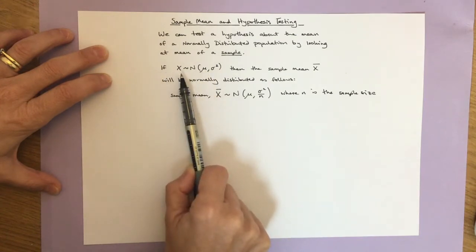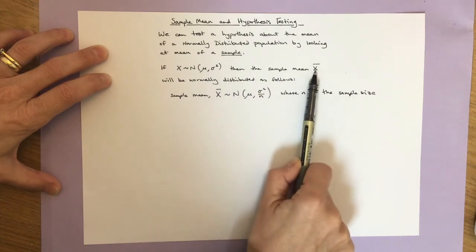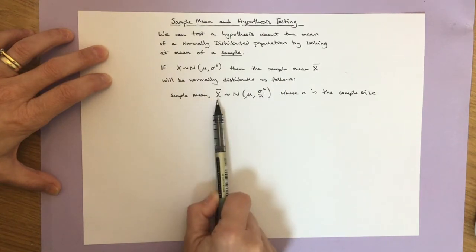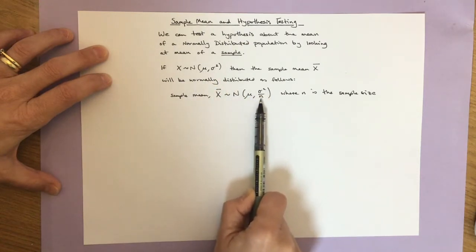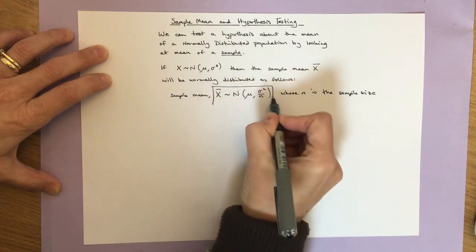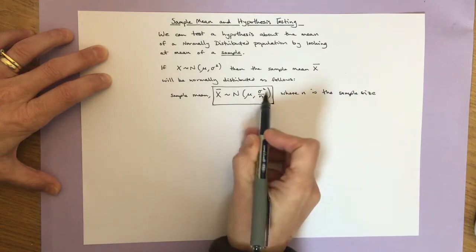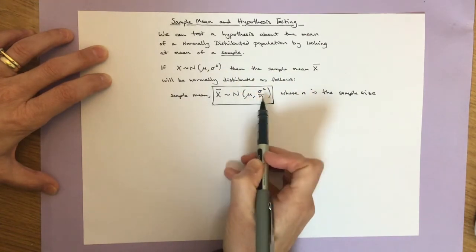So if X is normally distributed with mean mu, standard deviation sigma, so variance sigma squared, then the sample mean X bar will also be normally distributed, and this will be distributed as follows. So the sample mean this time, X bar, is distributed normally. It has the same mean as the population, but its variance, its standard deviation squared, is now divided by n, where n is the sample size. And this is something that we just need to learn, that when we're looking at the mean of a sample, this is how it's normally distributed if the population is distributed in this way. Okay, so that's our first learning point for today.